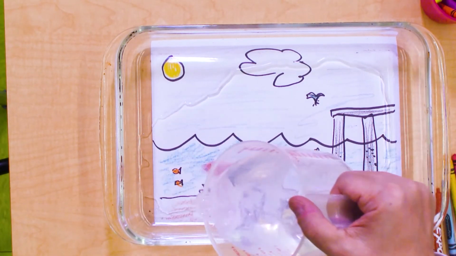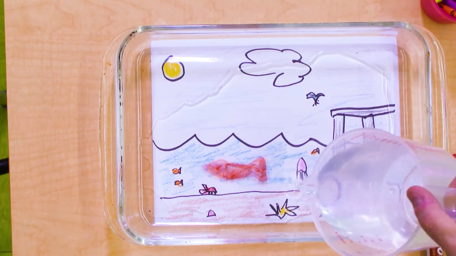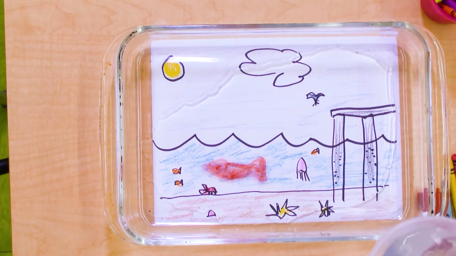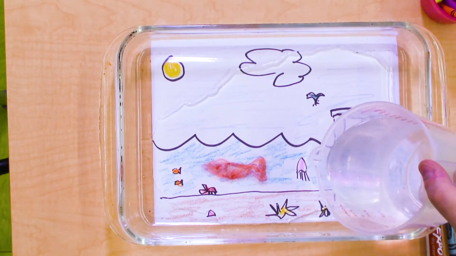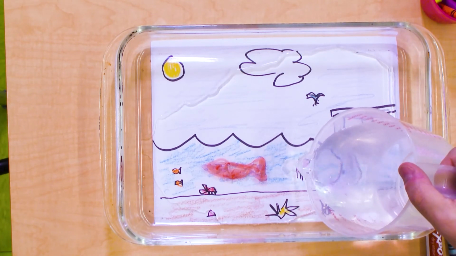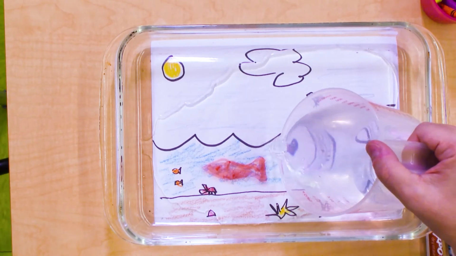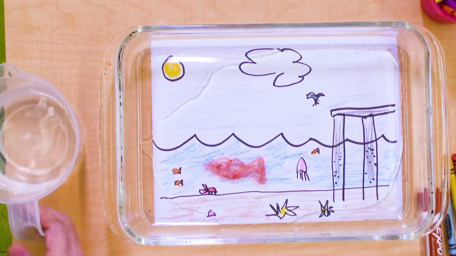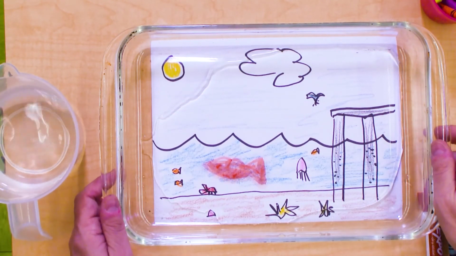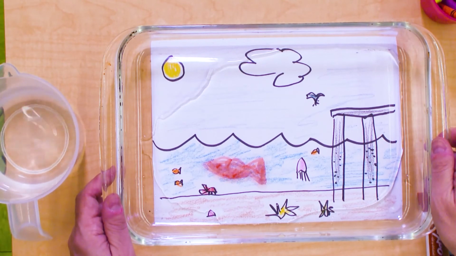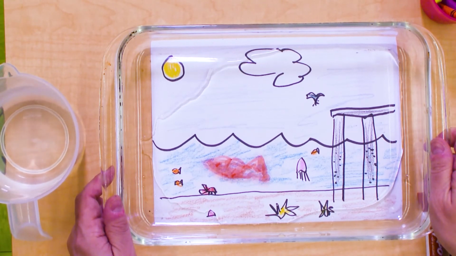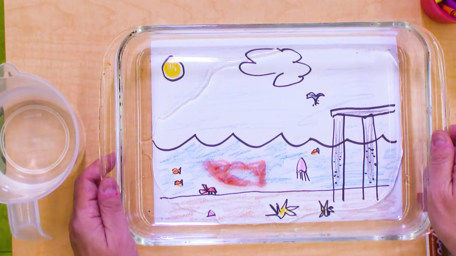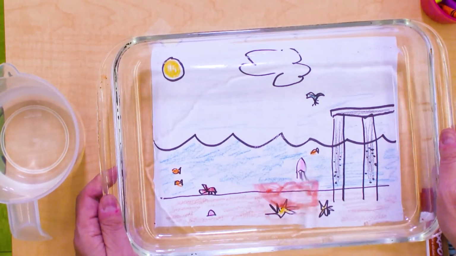I see Sammy, he's starting to lift up. He's starting to lift up. I'll add a little more water all around his body. And I think Sammy is ready for a swim. 1, 2, 3. Swim, Sammy, swim!